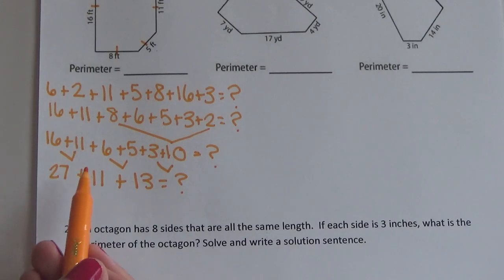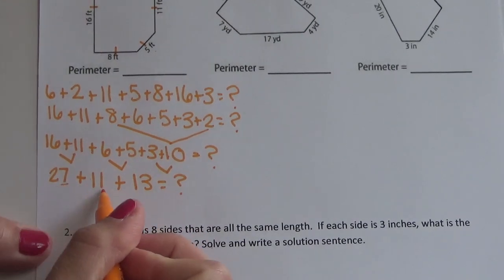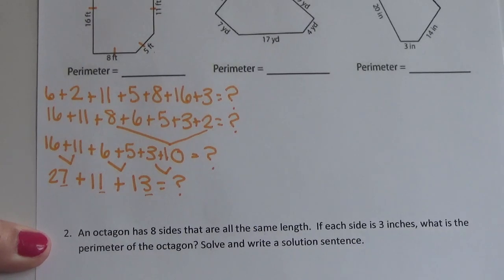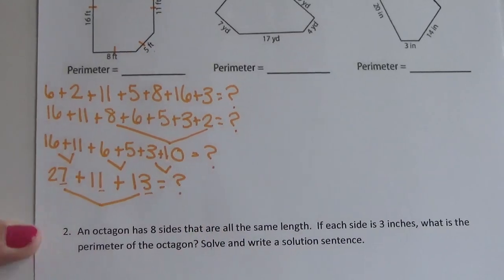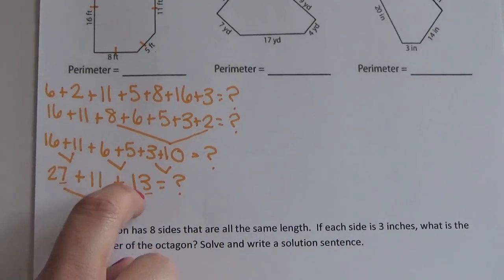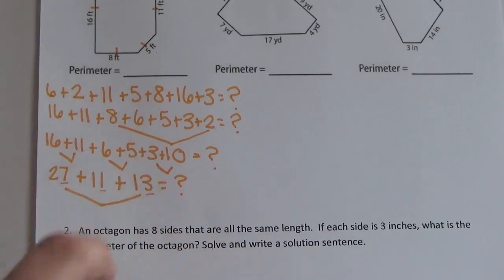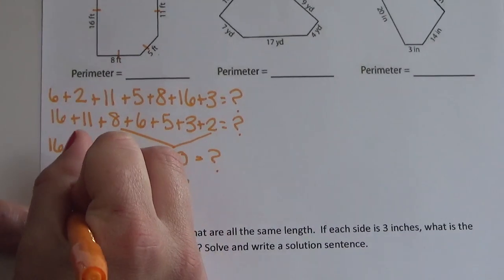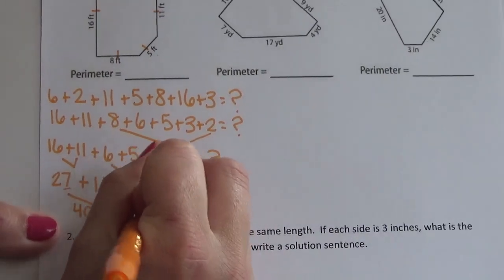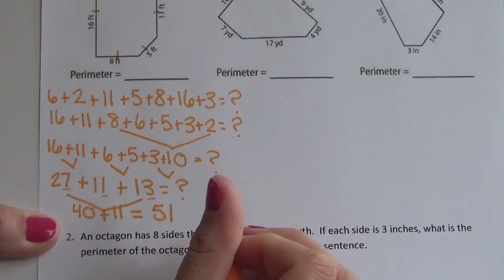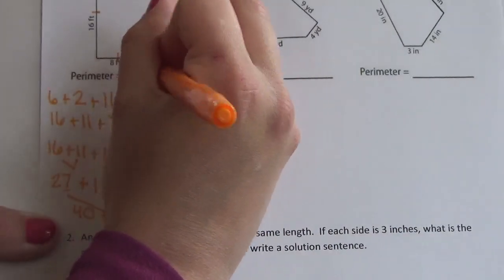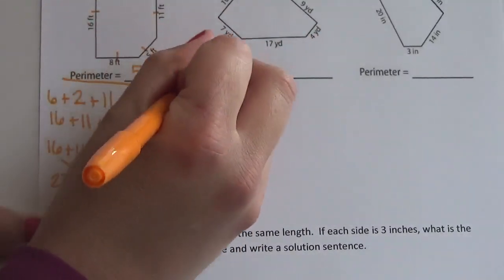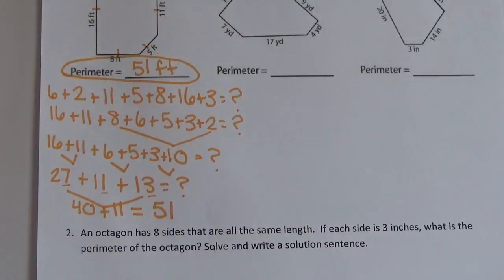So now I'm going to look again in my ones place. Can I add any of these numbers together to make a friendly 10? Hopefully you know that 7 and 3 make 10. So if I add 13 and 27, that's going to give me a friendly 10. 20 plus 10 is 30. 7 plus 3 is 10. 30 and 10 make 40. And then I have 11 more to add. That equals 51. So we just figured out that the perimeter of this shape is 51 feet. And we did that by adding up all 7 sides.